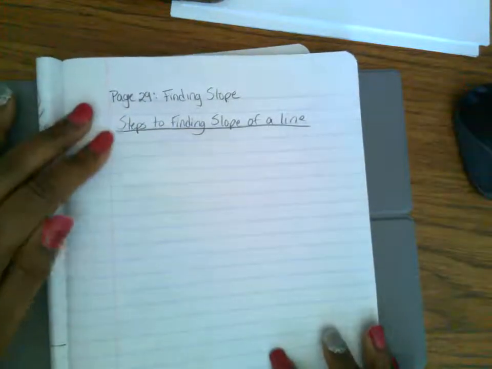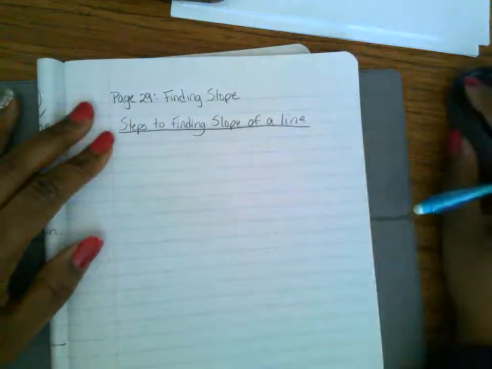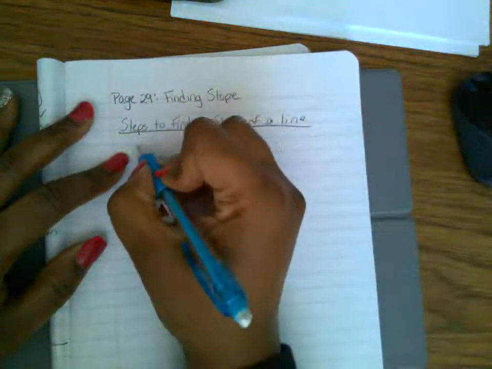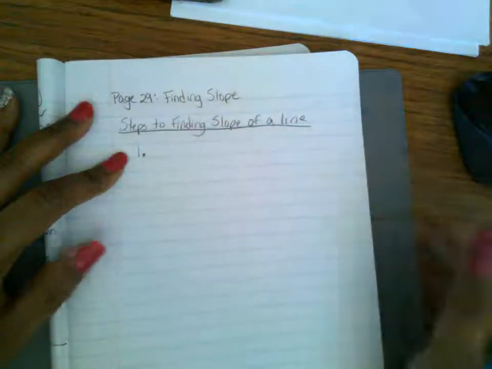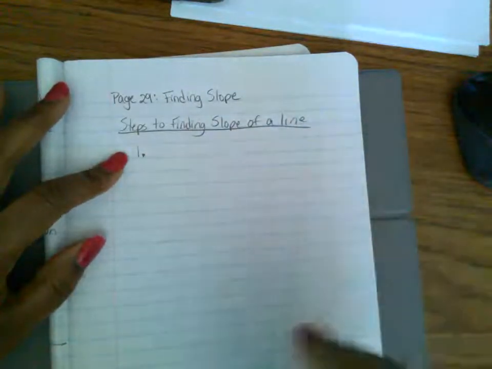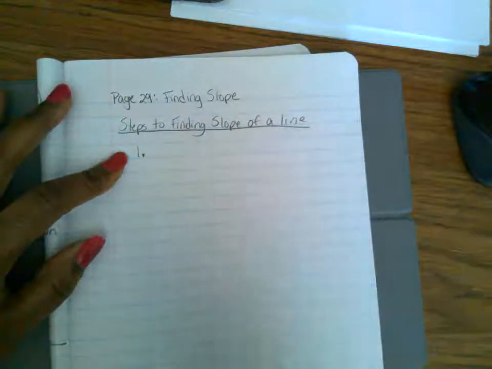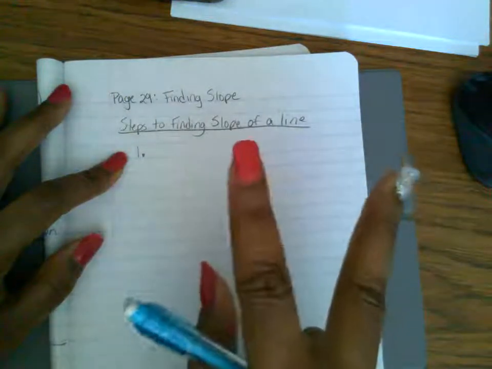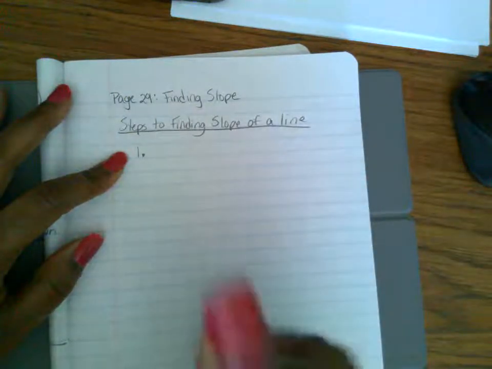All right, to find the slope of a line, move this out the way. To find the slope of the line, the first thing, number one, the first thing that you're going to do is pick 2 points, 2 readable points on the line. Make sure that you can read these 2 points, that you know the ordered pairs of these 2 points.